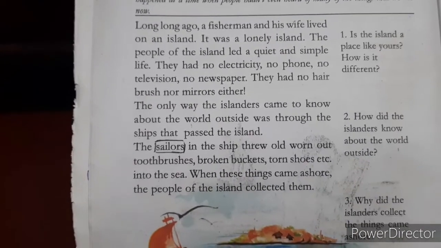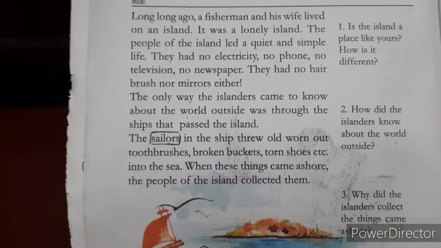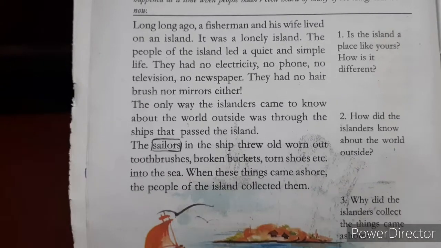So when all these things came ashore, the islanders used to collect them.